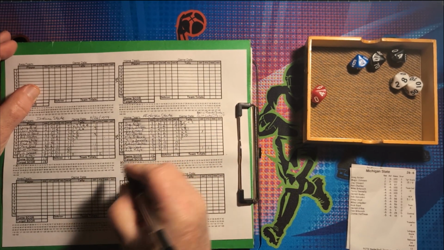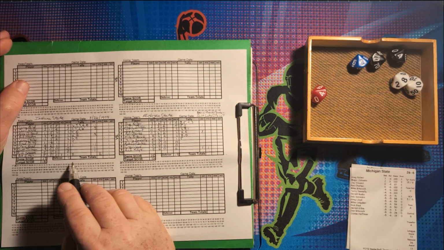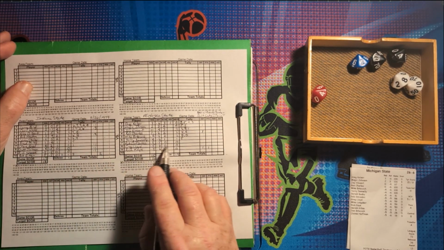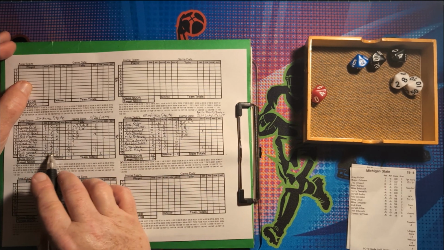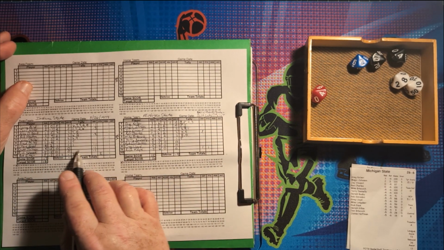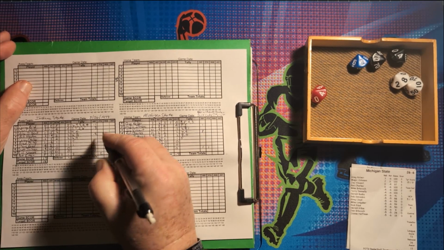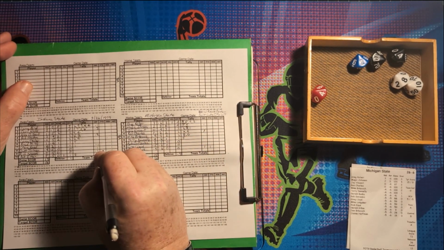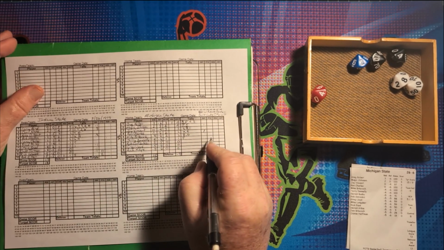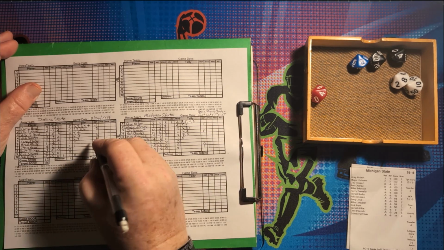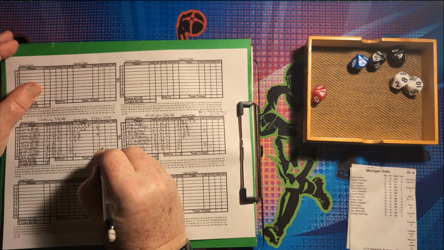We'll record that there. Nemsek, nothing. Lloyd, nothing. Turner, nothing. And even though they have these -1s here, you can never have less than 0, of course. So Lloyd gets nothing. So does Nemsek. Scott Turner, nothing.